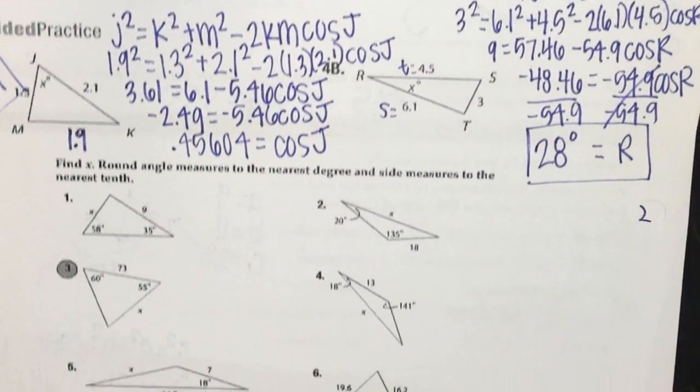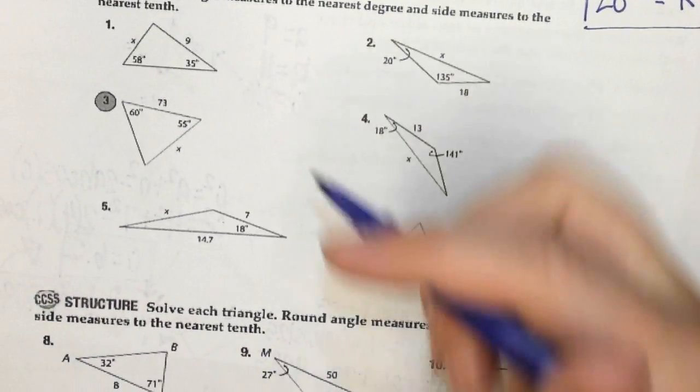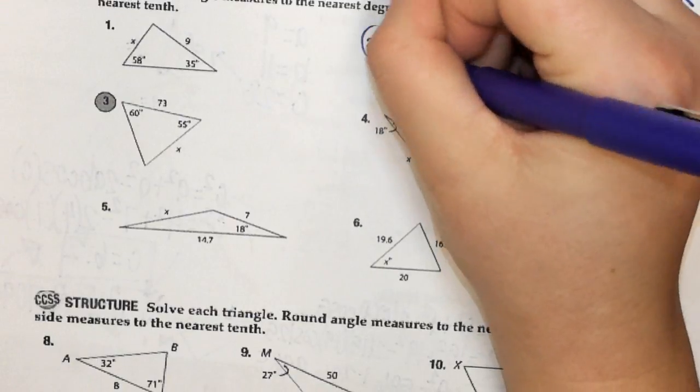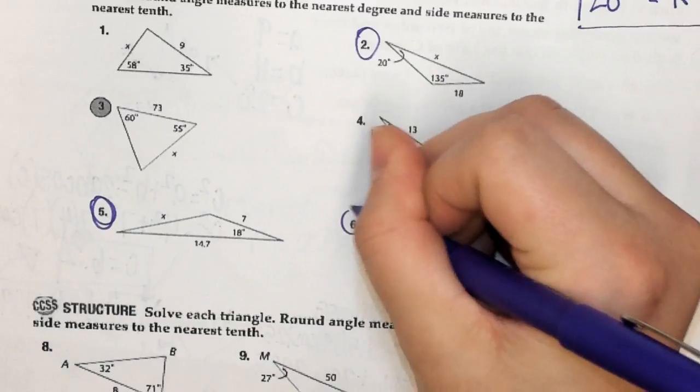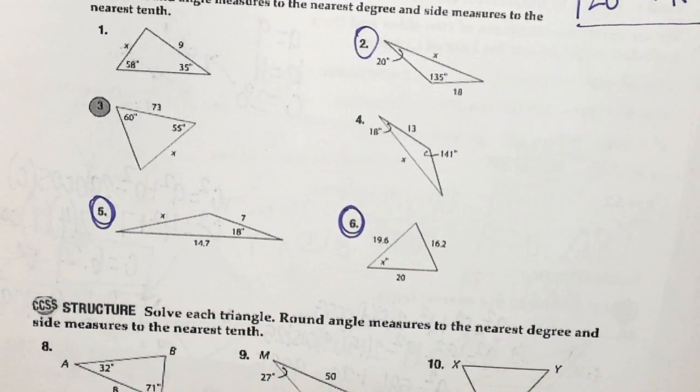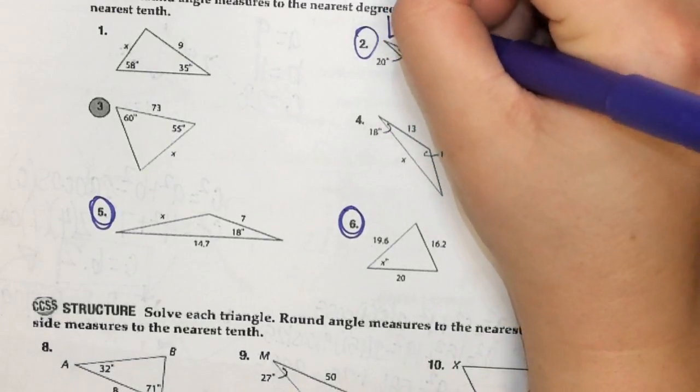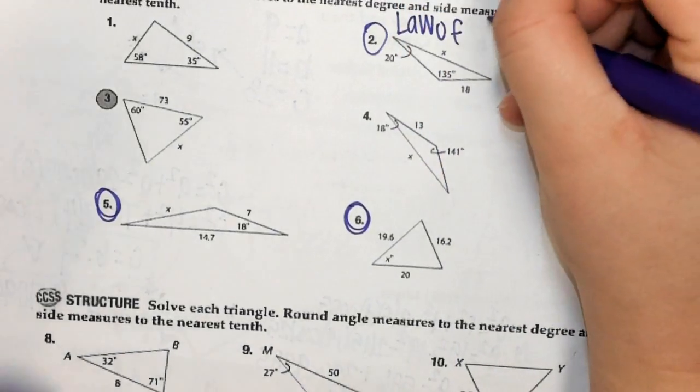I want you to try tonight 2, 5, and 6. Number 2, you have to use law of sines.